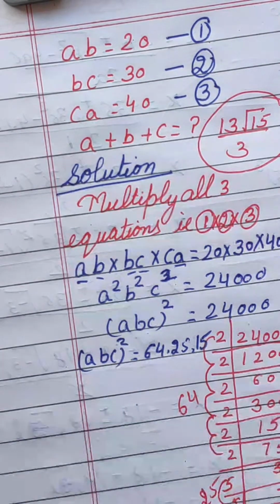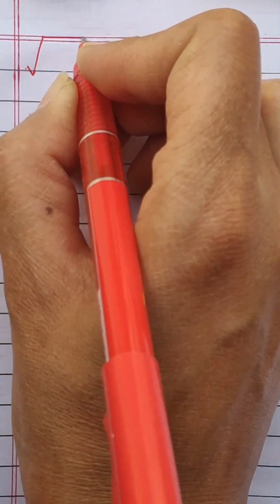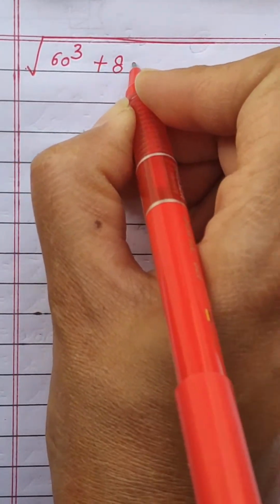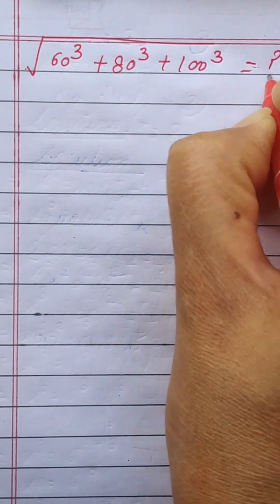So our next question is, let's find the question first. Let's change the page. Now we write the statement over here. And our statement is under root 60 raised to the power 3 plus 80 raised to the power 3 plus 100 raised to the power 3. What will be the answer?